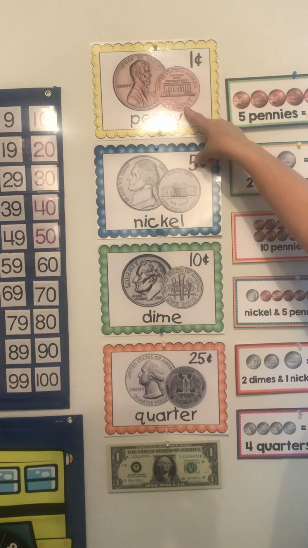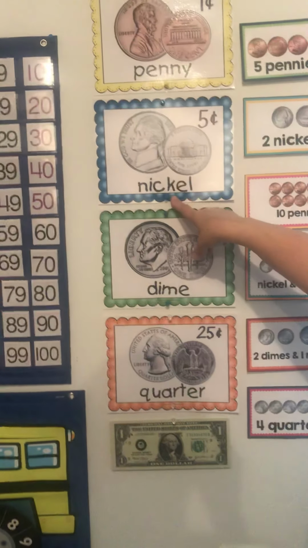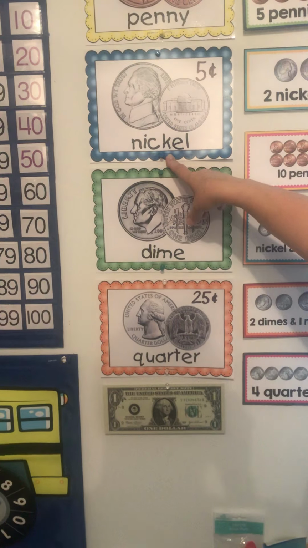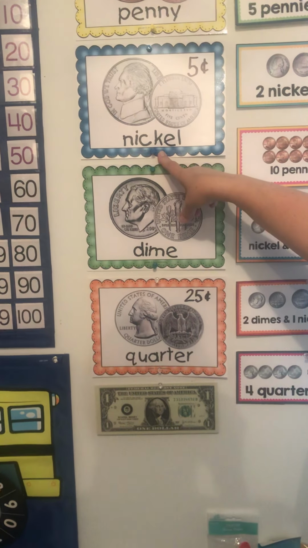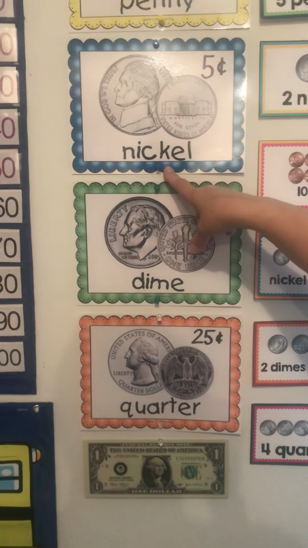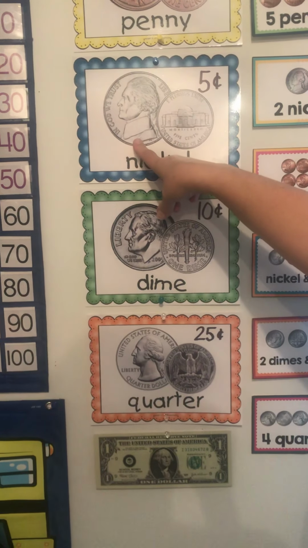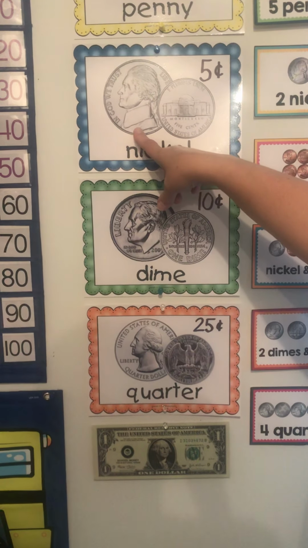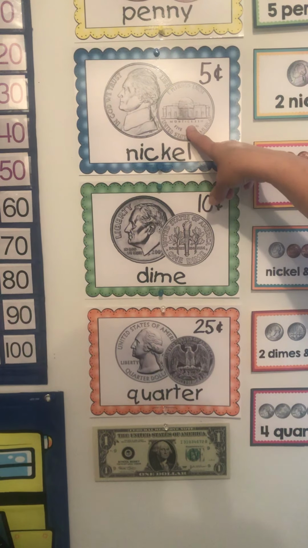Penny, pennies worth 1 cent. Found a nickel, found a nickel, found a nickel just now. It is round and fat and silver. Found a nickel just now. I see Jefferson, I see Jefferson, our 3rd president. On the back his Monticello.